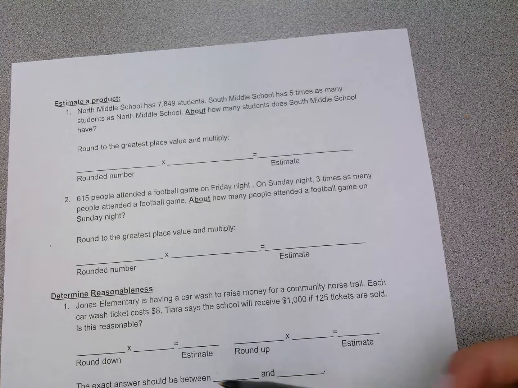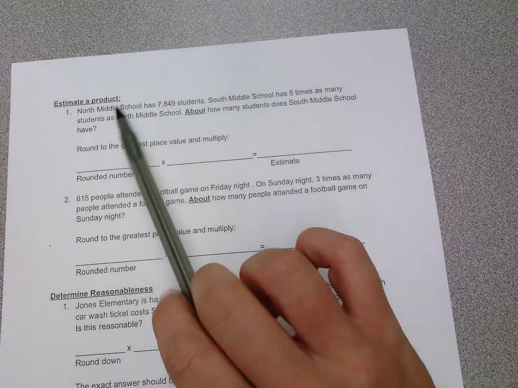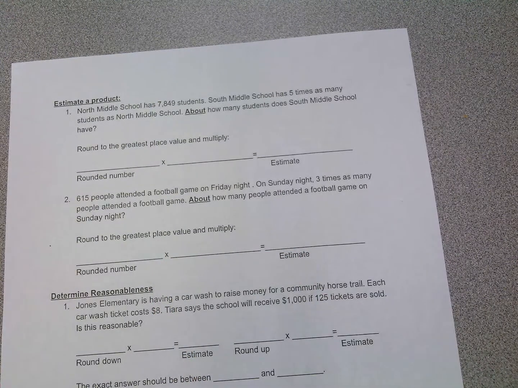On the back, we have estimate a product and determine reasonableness. I'll do 1, you do 2. North Middle School has 7,849 students. South Middle School has 5 times as many students as North Middle School. About how many students does South Middle School have? Round to the greatest place value and multiply.